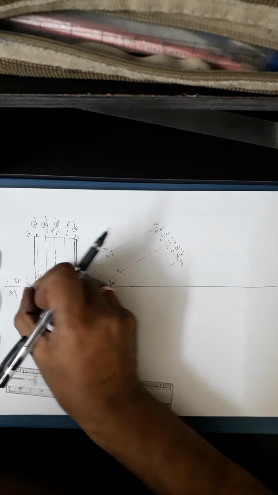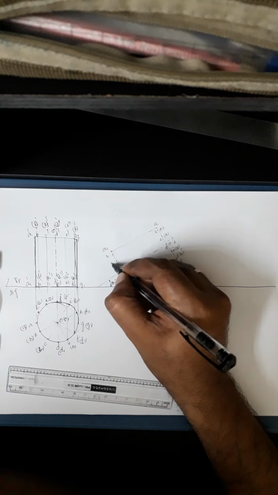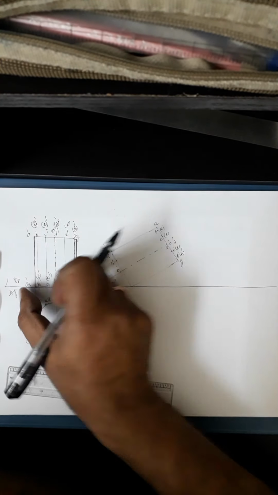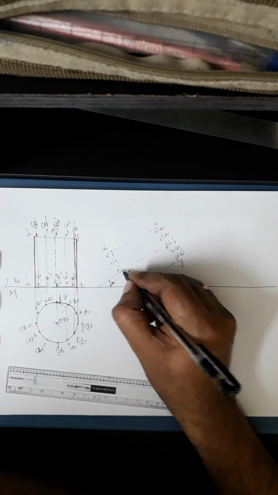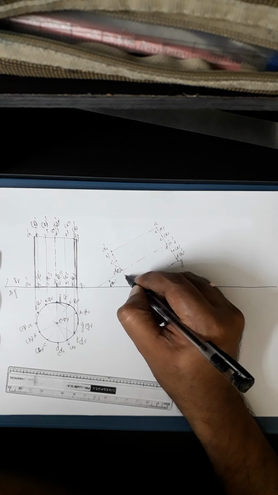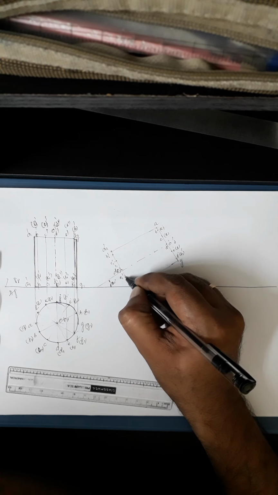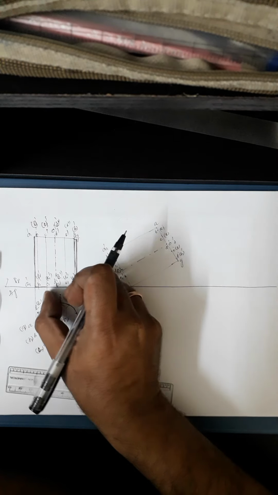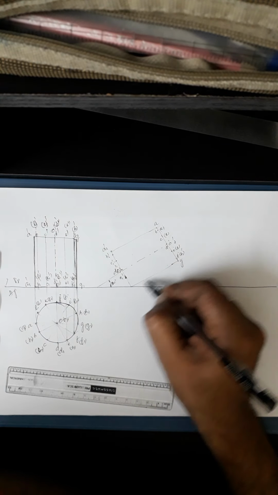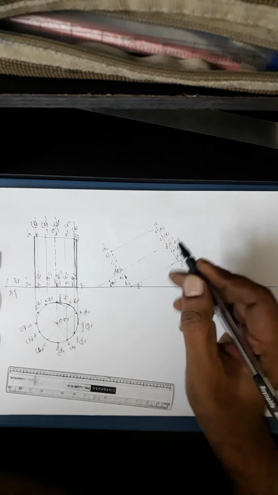Same thing you have to mark here. All the distances you have to mark from this, right? So C1 dash. Same center, anyway it's marked here. So this is D1 dash, E1 dash. Anyway, this will be more compared to this, right? So say this is C1 dash and this is F1 dash and this is G1 dash.